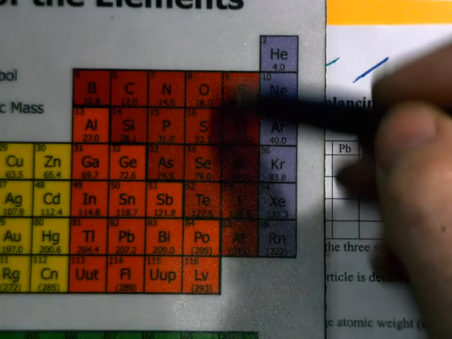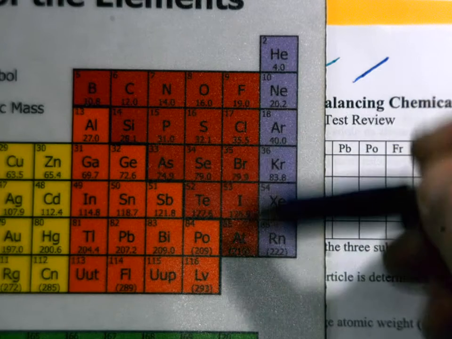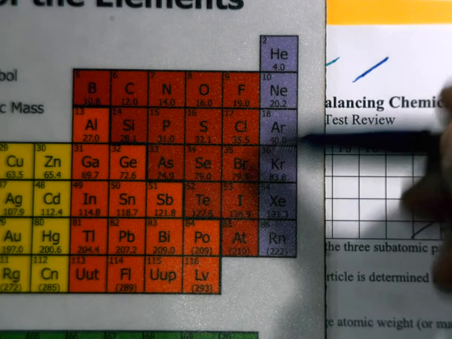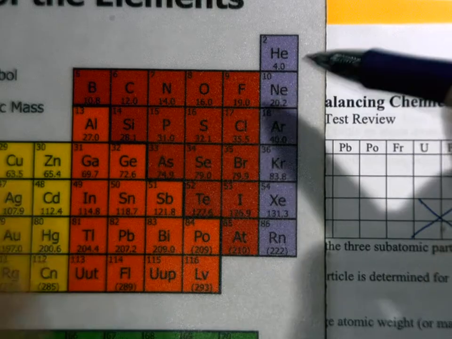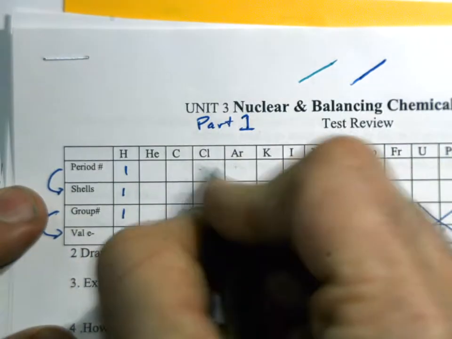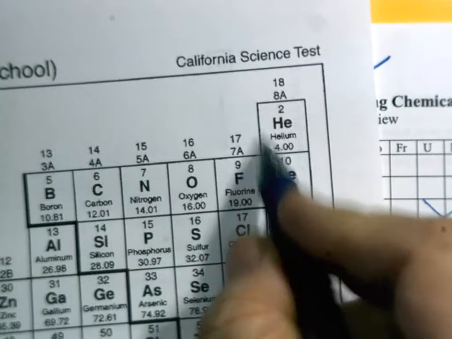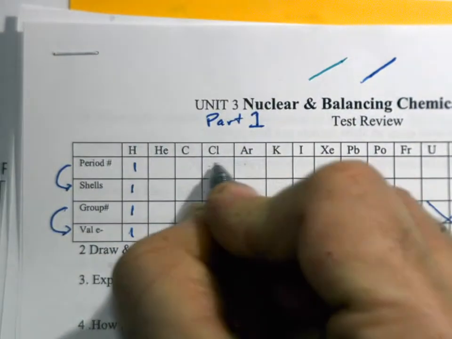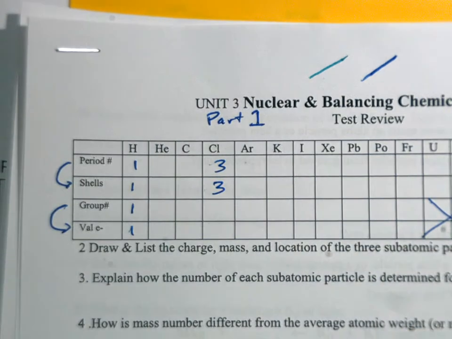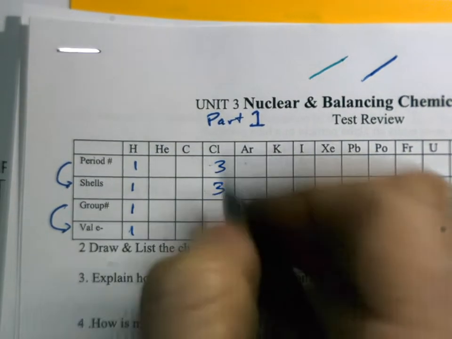I'm going to jump over here to our friend chlorine. Chlorine is one of the halogens. On this little chart here, it's not darkened in, but the halogens are unique of the nonmetals because they need only one more electron to be stable. It makes them the most reactive nonmetals. Anyway, chlorine is in period, let's see, it's 3 rows down, so it's in period 3. And that means it has 3 shells. If we were to draw out a Bohr model of it, we'd have to have 3 shells.